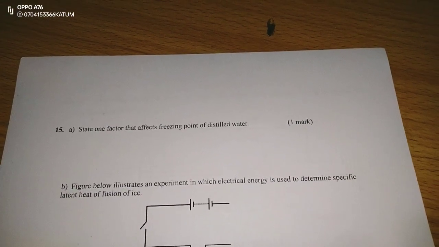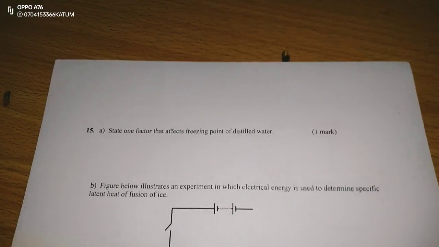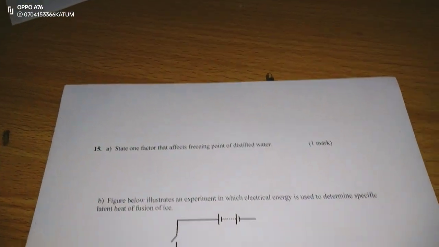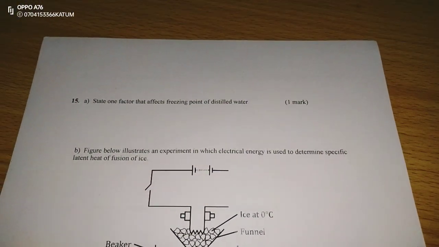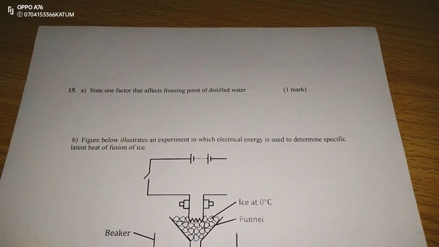State one factor that affects the freezing point of distilled water. Some of the factors affecting the freezing point of distilled water can be intermolecular forces. Another factor can be the pressure.